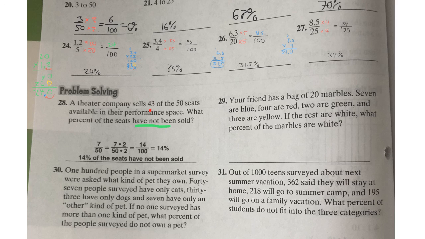The truth is that if they sold 43 out of 50 seats, then 7 out of the 50 would be the amount of seats that they have not sold. And if you want the percentage of that, you just go through the same motions that we've been doing. So it's really going to be 7 over 50. You ask yourself, okay, 50 times what gives me 100? 50 times 2 gives me 100. Not only do I multiply the bottom by 2, but I also have to multiply the top by 2. So I have 14 over 100, and that turns out to be 14%.